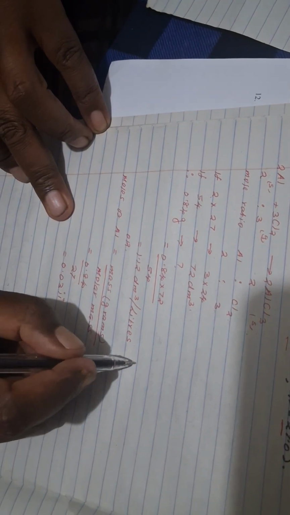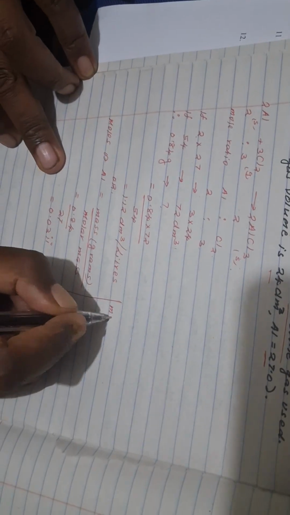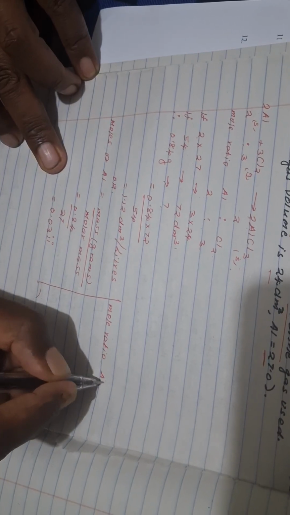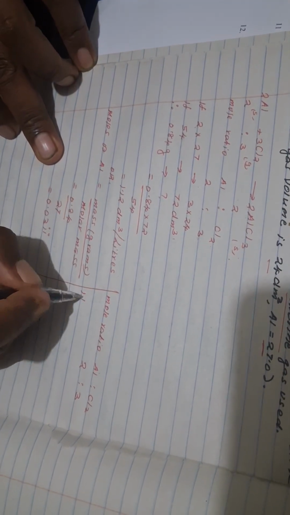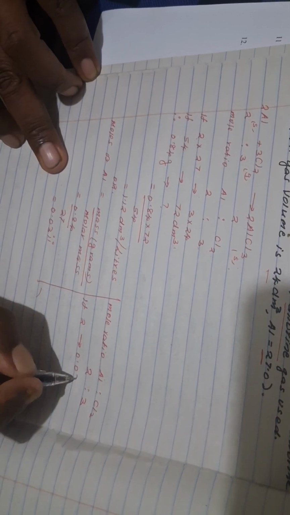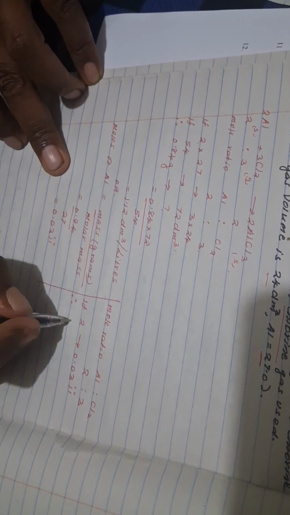Now we use the mole ratio. So you put mole ratio of aluminium to chlorine, we said is 2 to 3. So if 2 is equivalent to 0.0311 recurrent moles, therefore these 3 for chlorine will be how many moles?